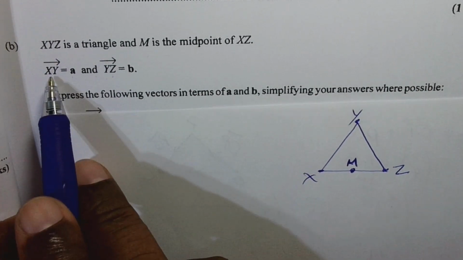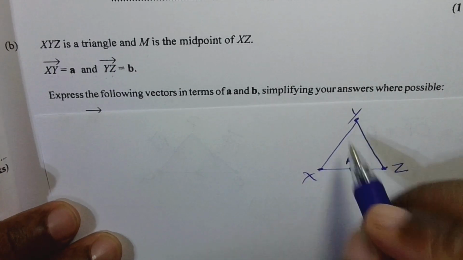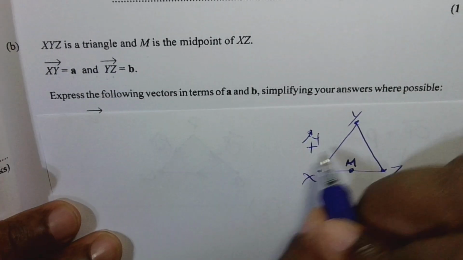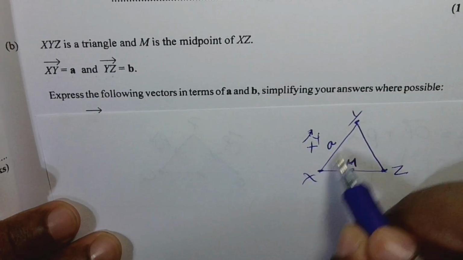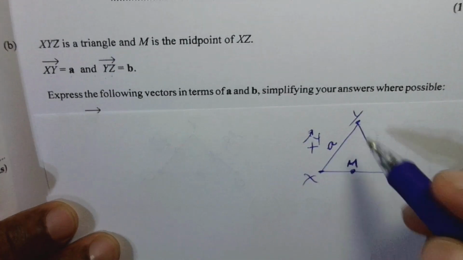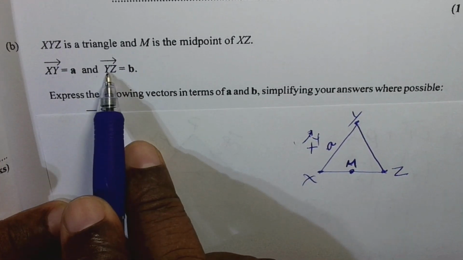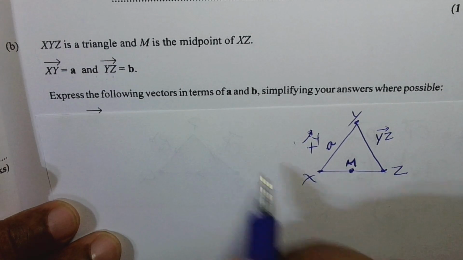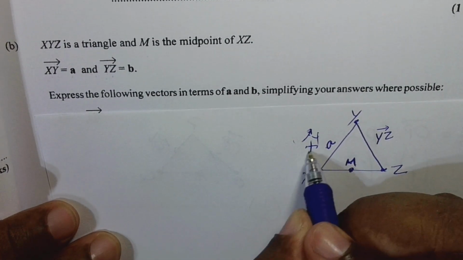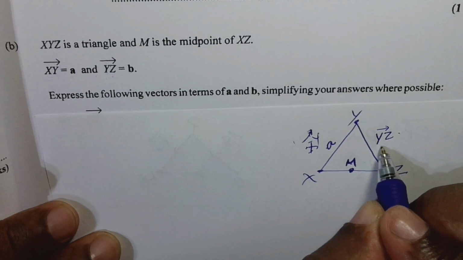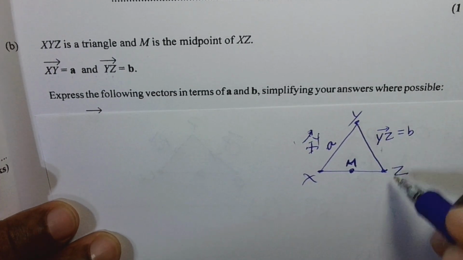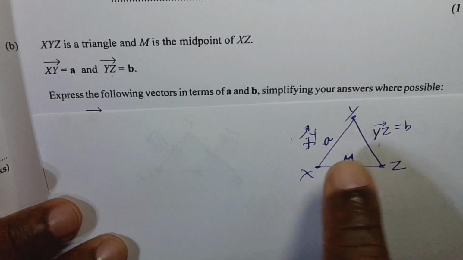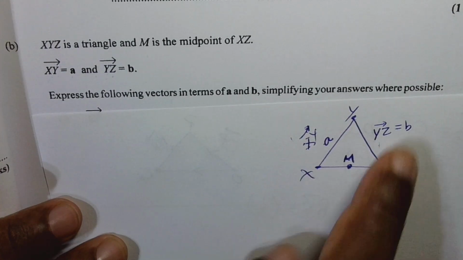And now they're saying that vector XY, so if we're going from X to Y, vector XY is A. So we can put the small a here, indicating from here to here is the vector A, which is the same as saying vector XY. Vector YZ, going from Y to Z, is B. So we can put B here as well. They're basically the same things. We just wrote the vectors in terms of A and B. So vector XY written in terms of A, vector YZ written in terms of B.